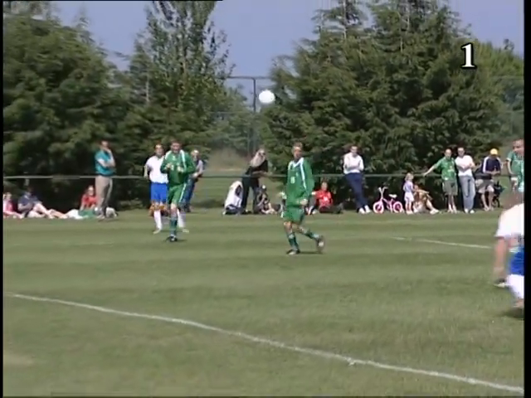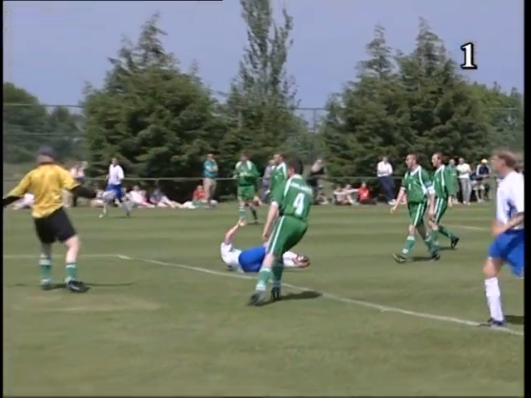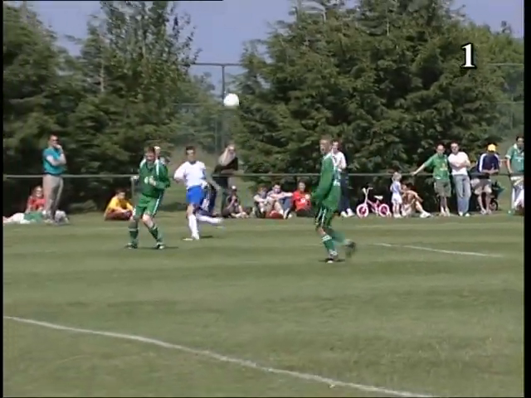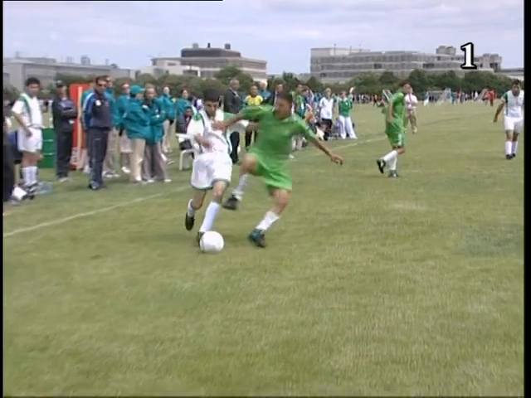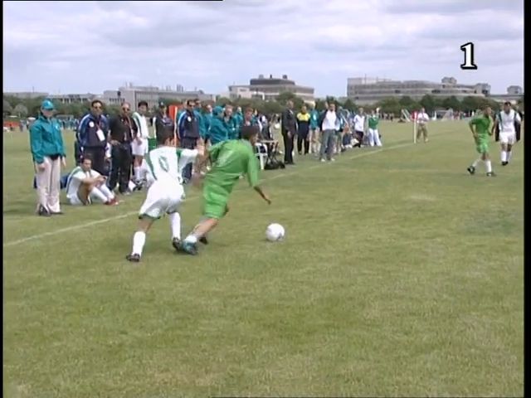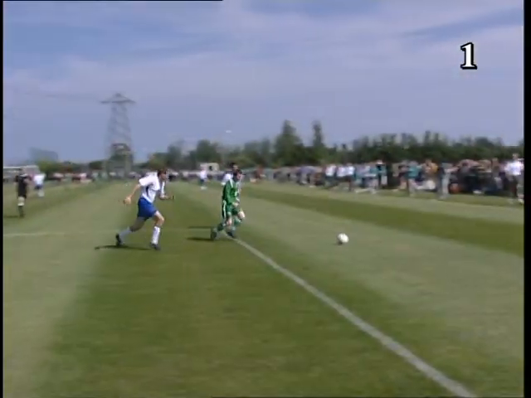Headers are often both powerful and directed. And defenders are using well-timed tackles to gain possession of the ball.